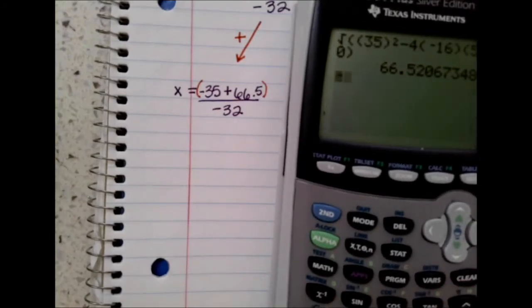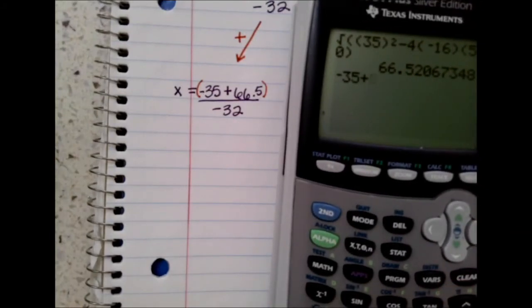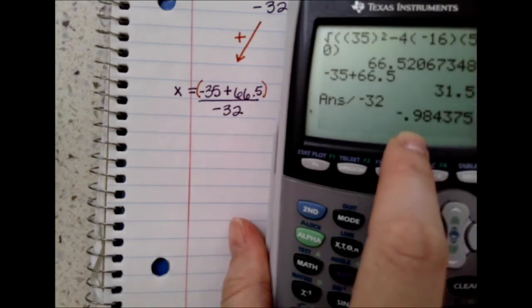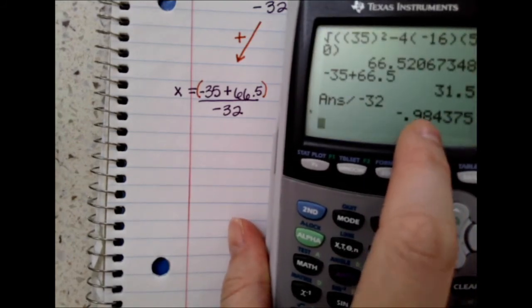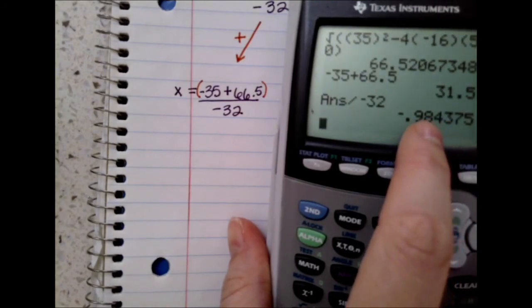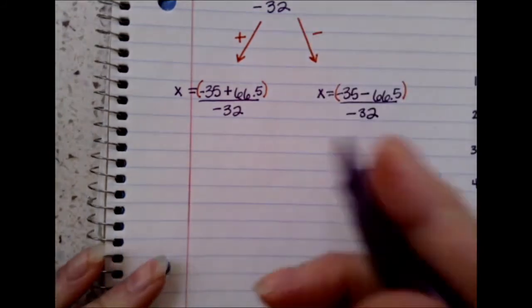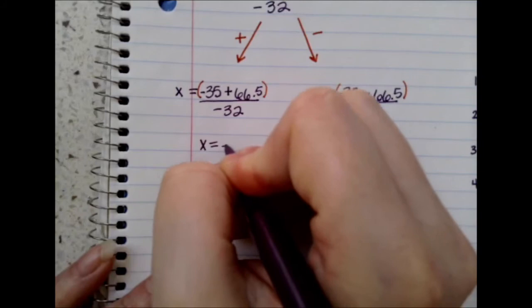So if you do negative 35 plus 66.5, hit equals, and then divide by negative 32. We get negative 0.9. If I'm going to round up, though, that's going to be negative 1 because 8 is bigger, so I need to round up, and that gives me negative 1. So one of my answers is x equals negative 1.